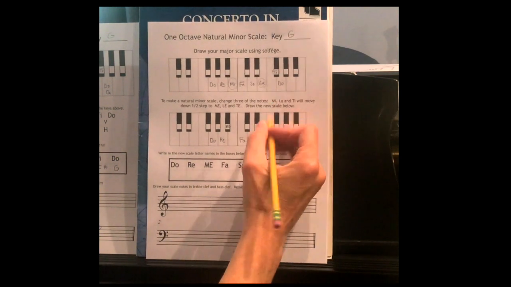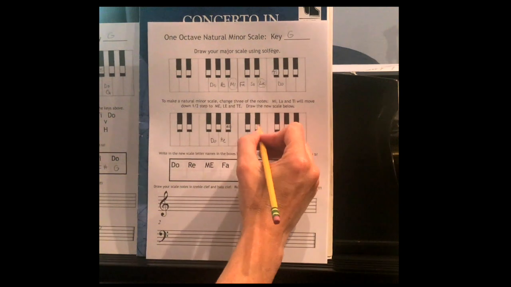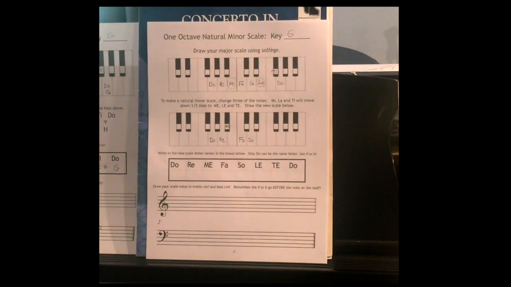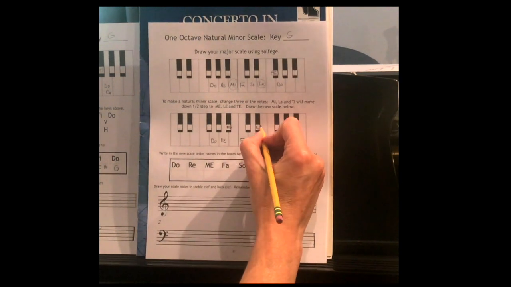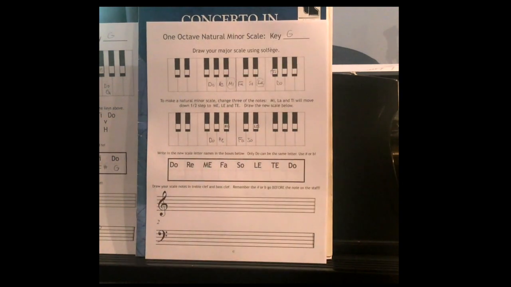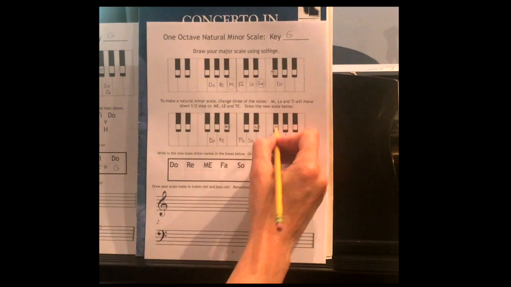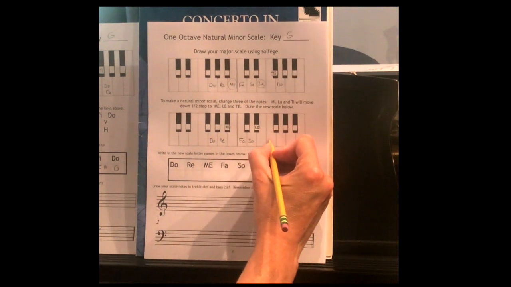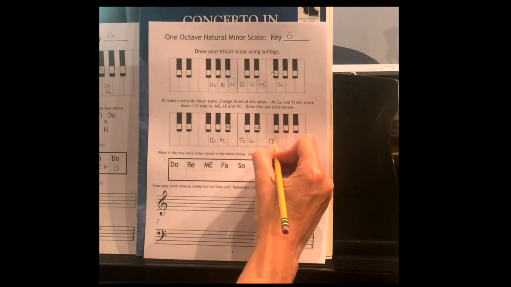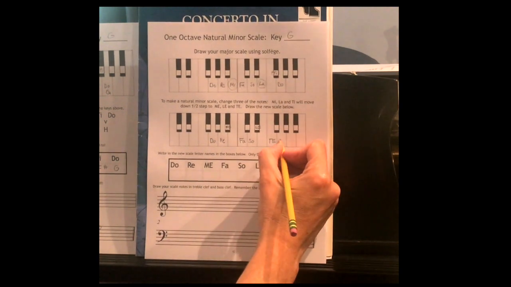La is going to change. So it was here, it's going to move down a half step. So Do, Re, Mi, Fa, Sol. La is going to turn into Le. It's going to go on to that black key there. Do, Re, Mi, Fa, Sol, La. Ti was up here on this black key, and now Ti is going to slide down a half step. Again, the half step is the very next key to Te, and Do remains the same.